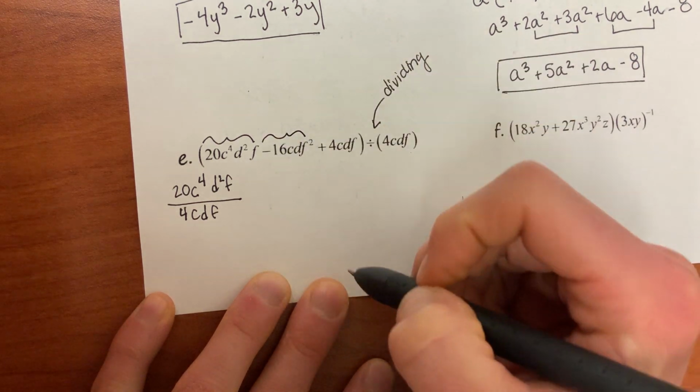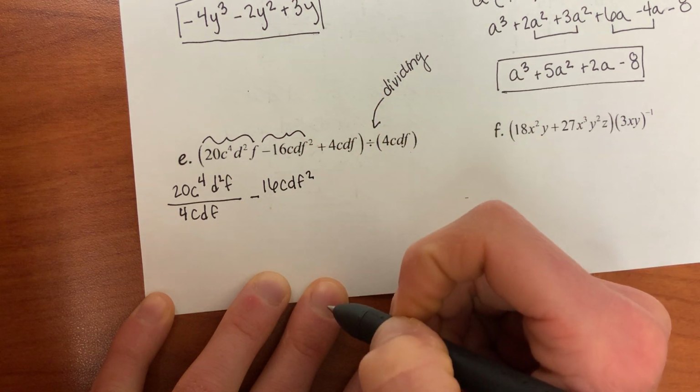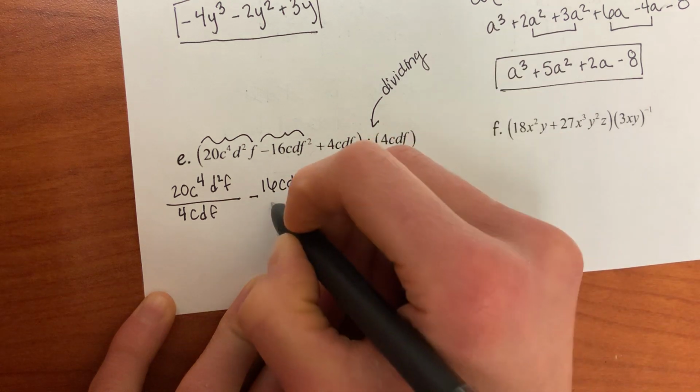Then I'm going to take this next section, minus 16CDF squared. I'm going to again put that over the divisor, 4CDF.